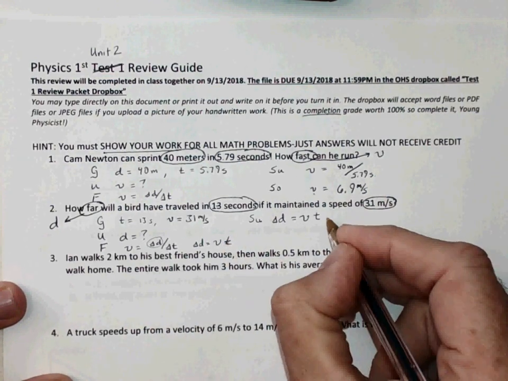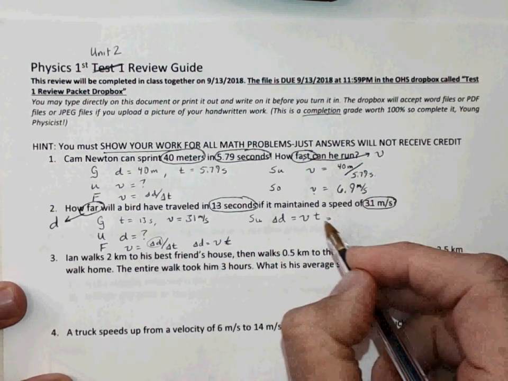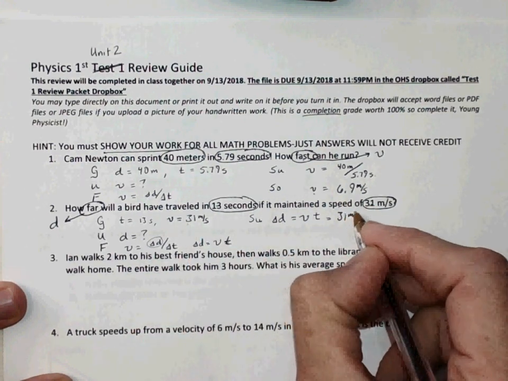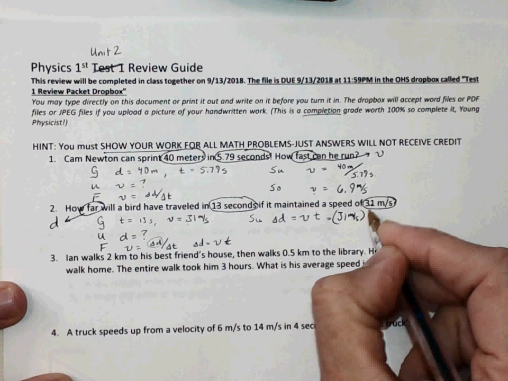All right, so let me just do this. Velocity is 31 meters per second. Time is 13 seconds.